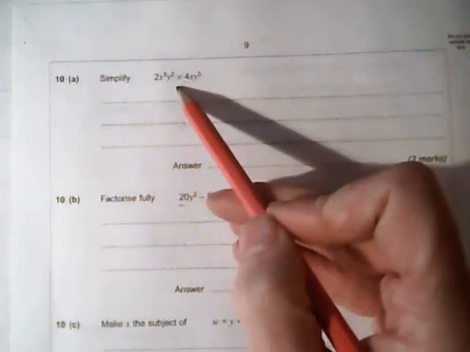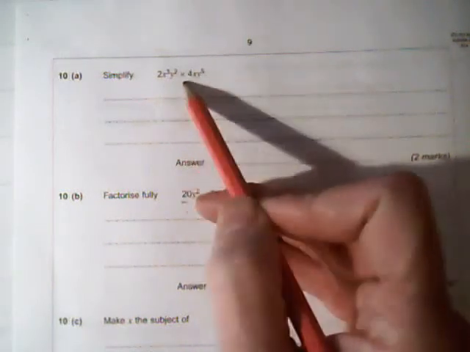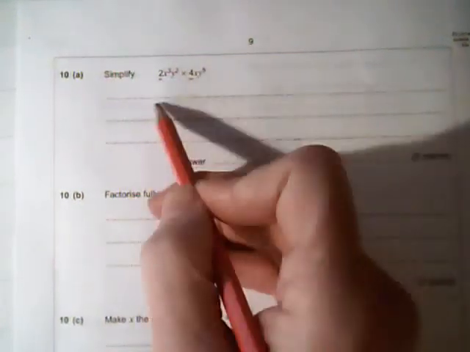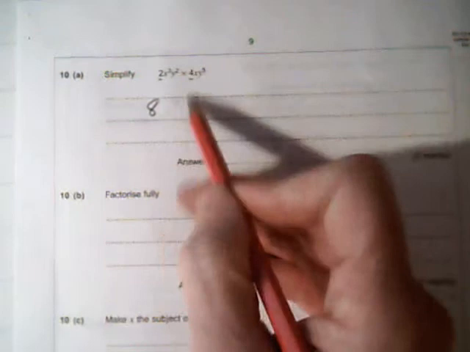This is question 10. A says simplify that expression, and if we look in the middle there's a times sign. So we need to multiply the two together, remembering that with the same base numbers, you add the powers when you times. But let's deal with the ordinary numbers, the 2 and the 4, first. Just times them together. 2 times 4 is 8.